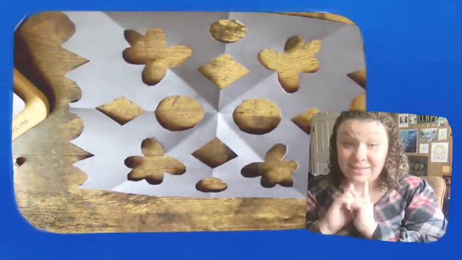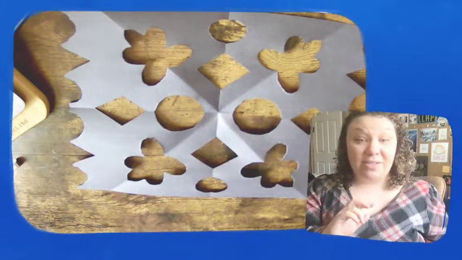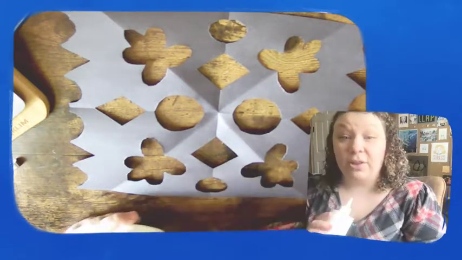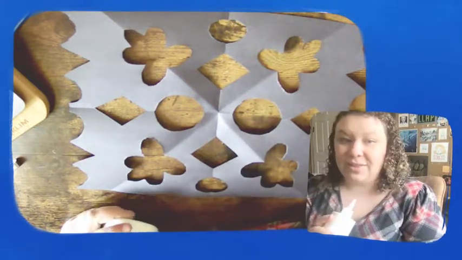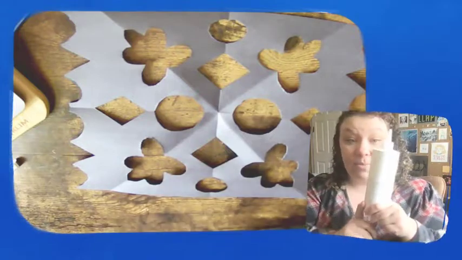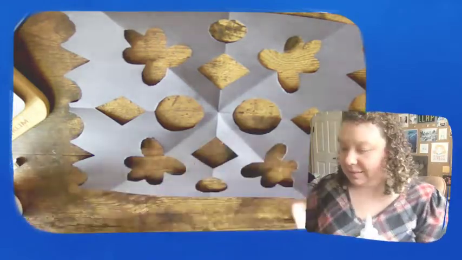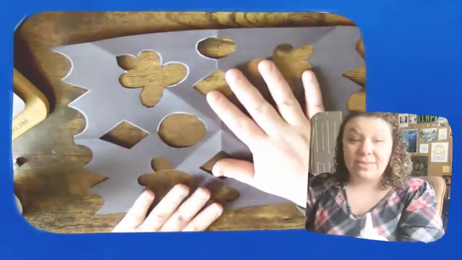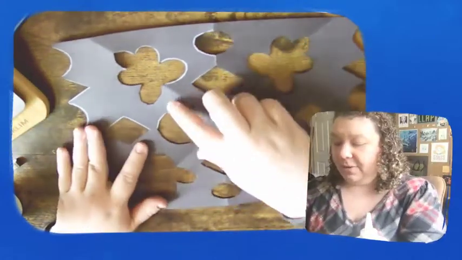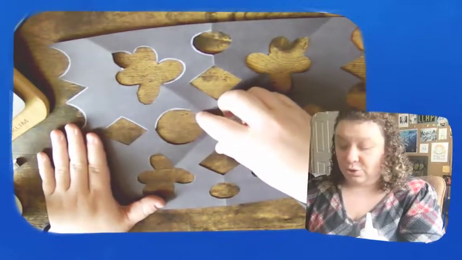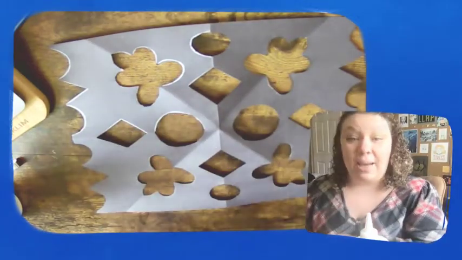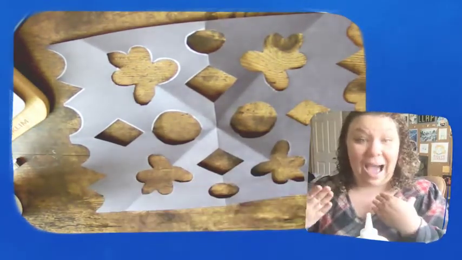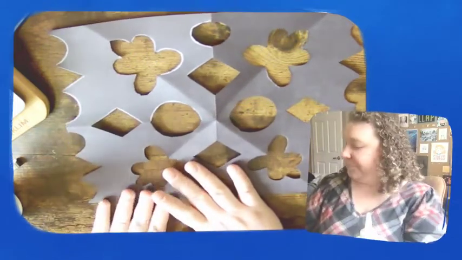Now, the next step requires you to have some glue. You can grab a glue stick, which would work best for this, but if you don't have a glue stick, you can get some white glue like this and flip over. If you drew on yours like I did, you want to flip over so that the side that you drew on is facing up, because this is going to be the back for our window.